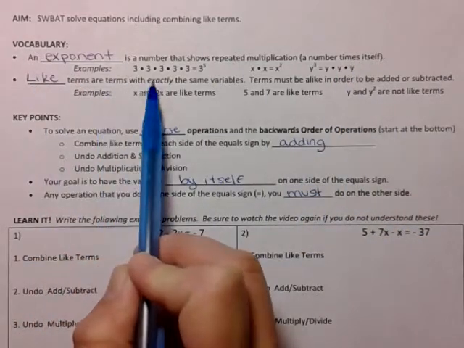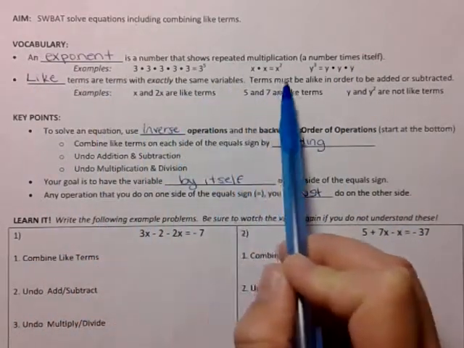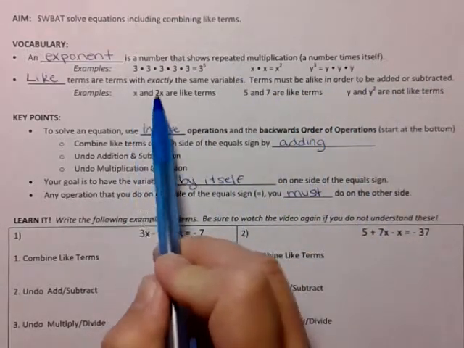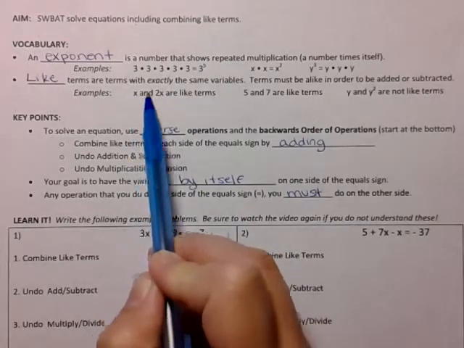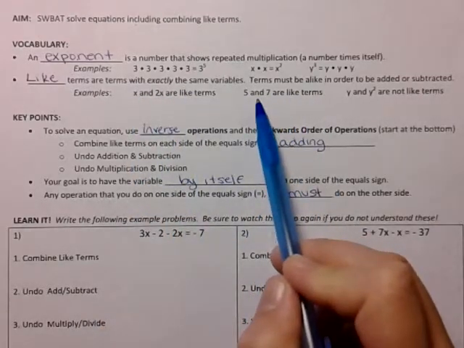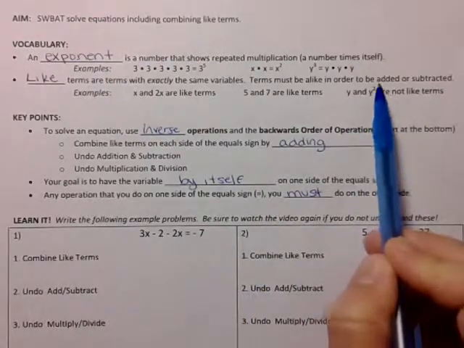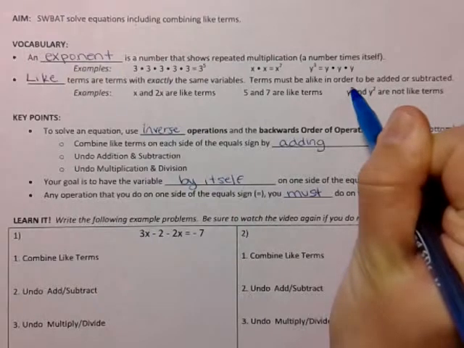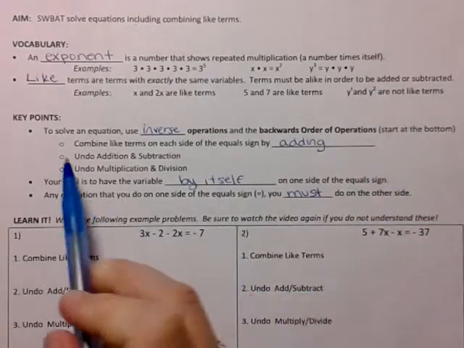Like terms are terms with exactly the same variables. Terms must be alike in order to be added or subtracted. So for example, x and 2x are like terms because they both have 1x. 5 and 7 are like terms because they don't have any variables. But y and y squared are not like terms because this has an invisible exponent of 1 and this has an exponent of 2.